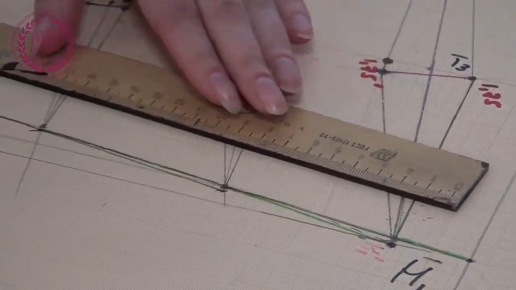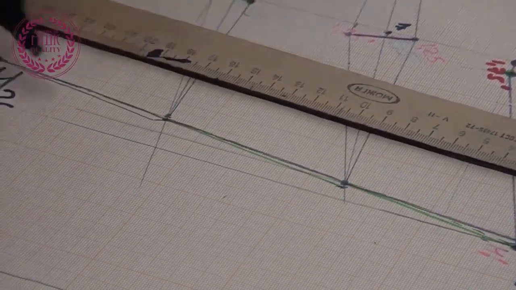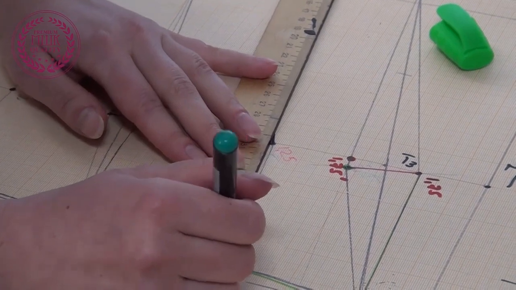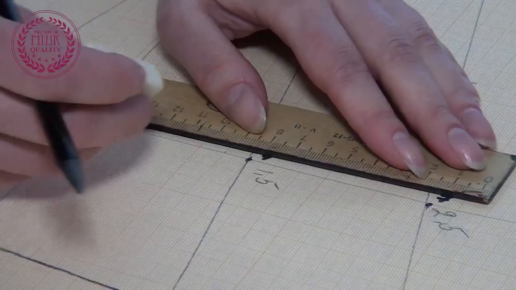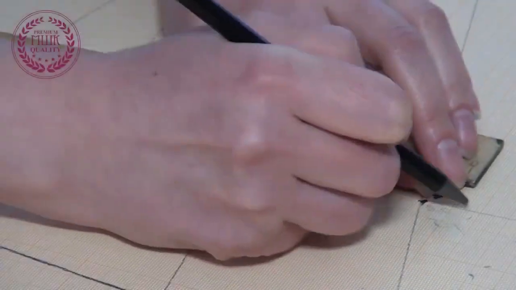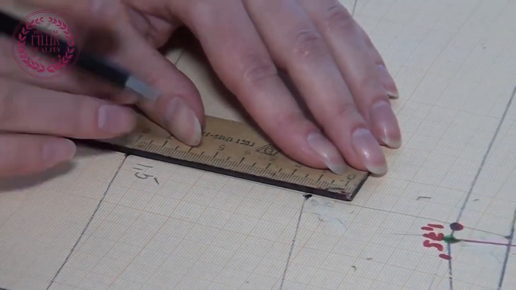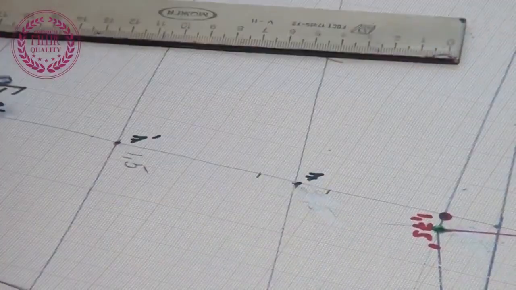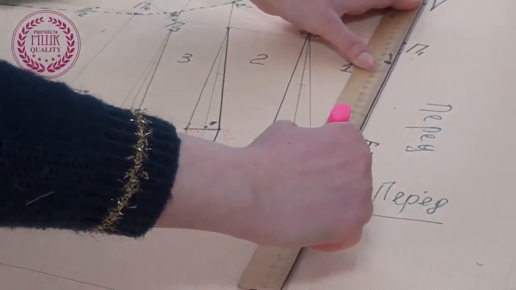Like a zigzag. The depth of the dart of the second seam is 2.5 centimeters. To the right and to the left of the point 7, I measure half of 2.5 centimeters. So it is 1.25 centimeters to the right and to the left. I mark out the contours of detail number 1.